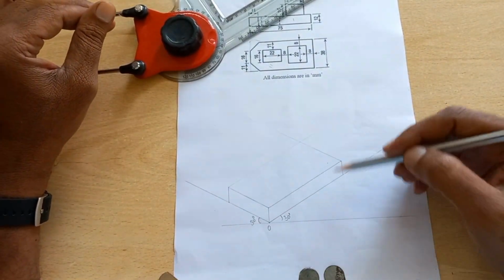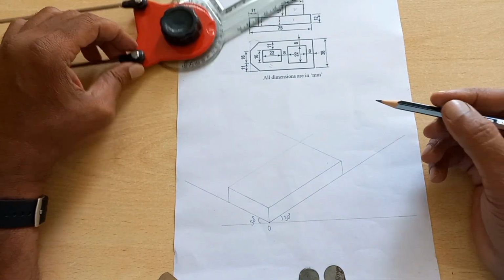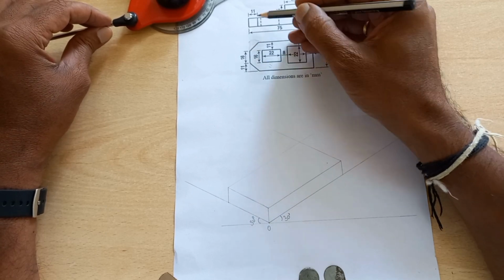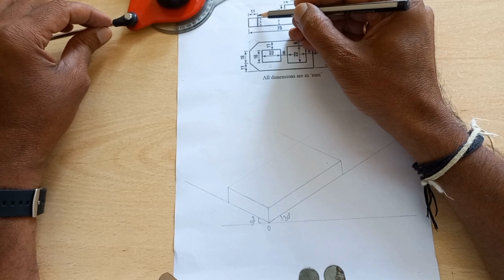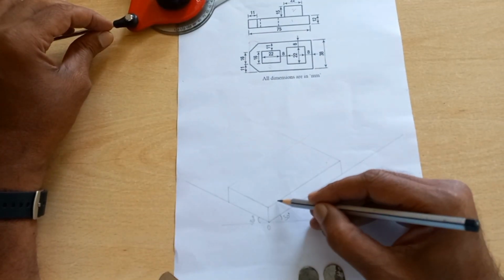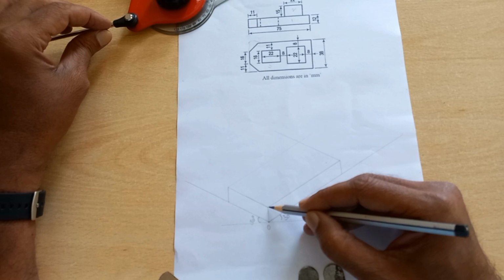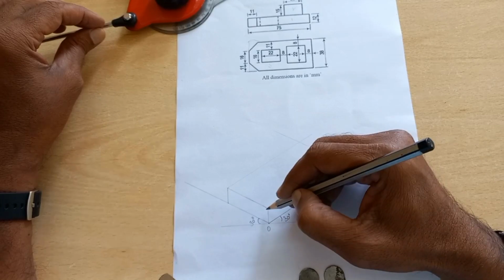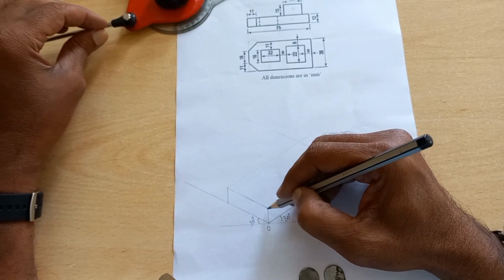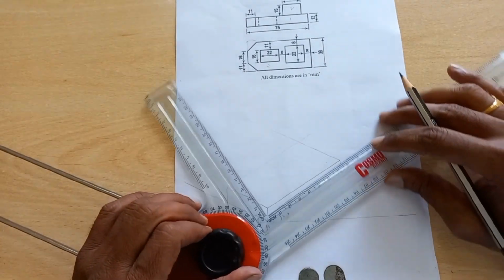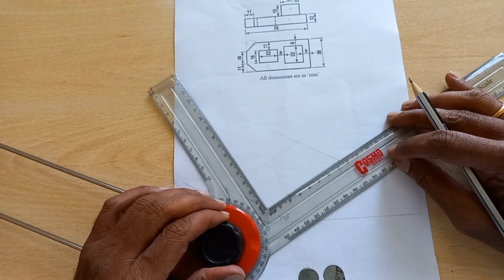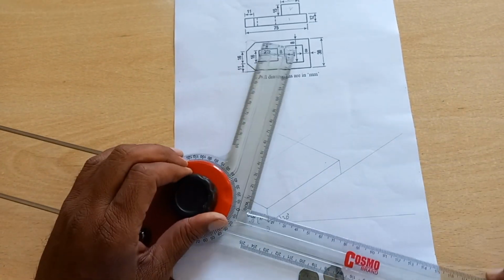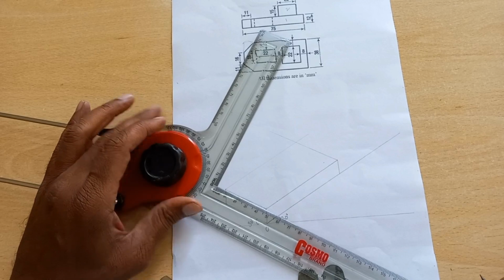Now after constructing the base plate, what do I have to do? I have to construct these two edges. The edge starts at 11 millimeters. So from here it is 11. I have to take 11 millimeters from this side, and this is also 11 from the top view. So from this side also it is 11. Now by taking 11 mm on this side, I will put a mark here, and I'll take another 11 on this side.